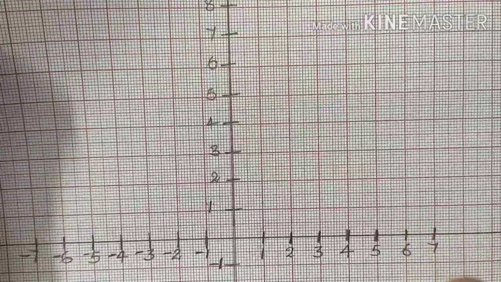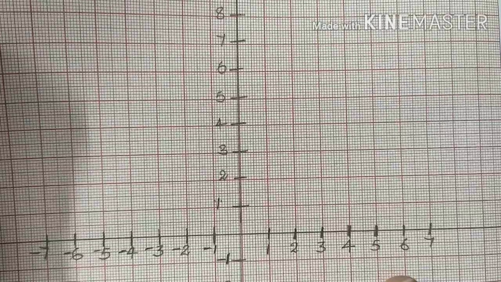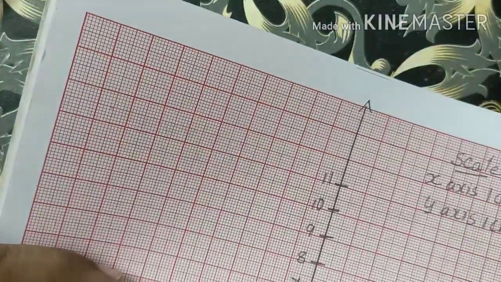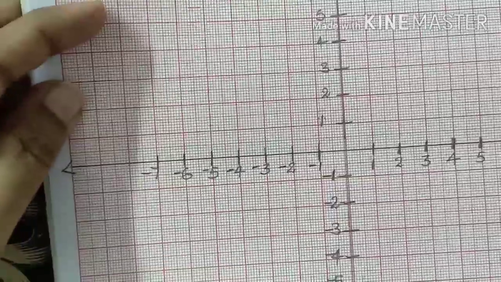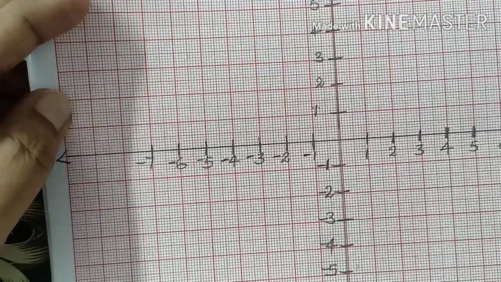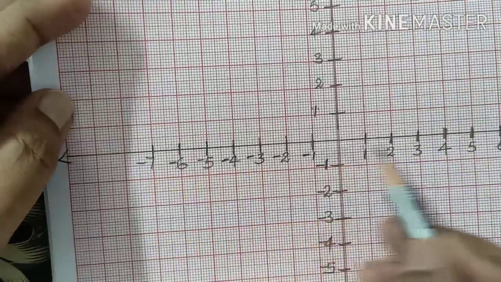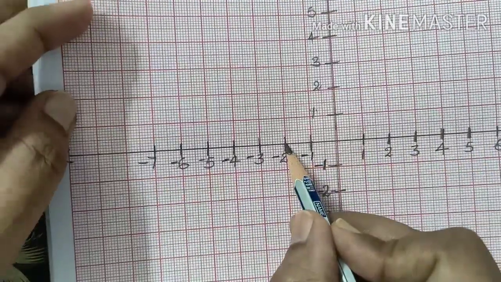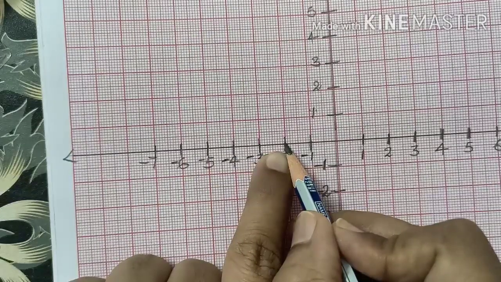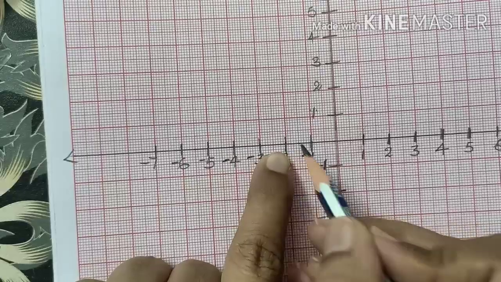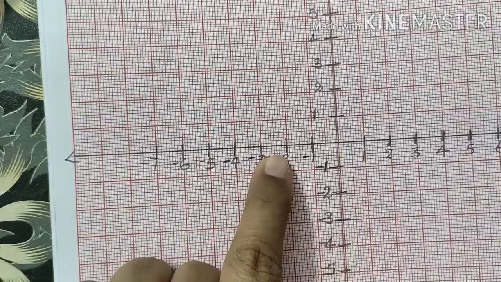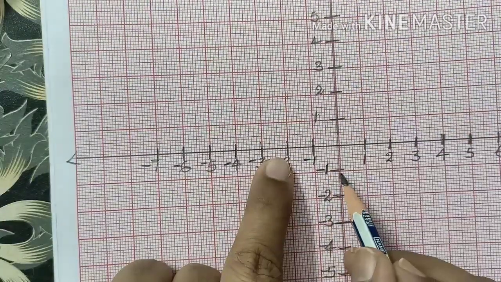Now our first ordered pair is minus 2, minus 1. So we have to find out where minus 2, minus 1 is. The x coordinate is minus 2. Where is minus 2 on the x-axis? This is minus 2. The y coordinate is minus 1. This is the y-axis; where is minus 1?